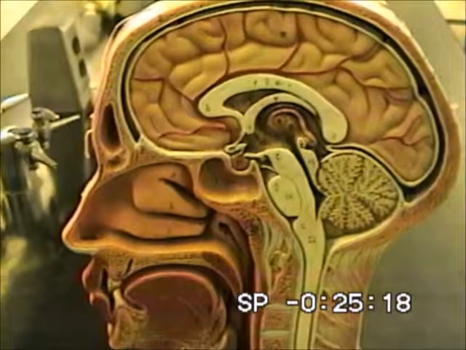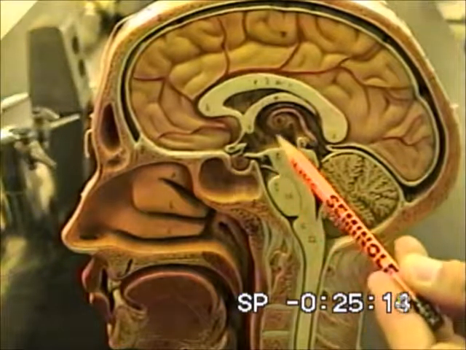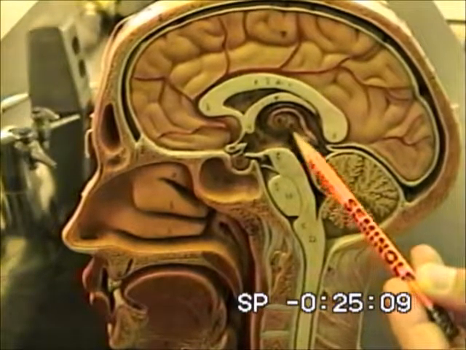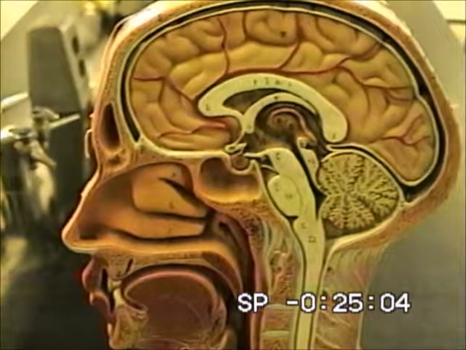Okay, the thalamus. The massa intermedia. This little dot right here, I think it's number 5, connects the two oval masses of the thalamus, which would be the intermediate mass.